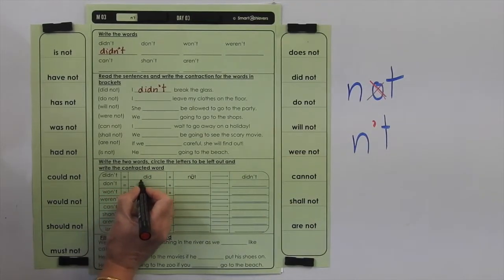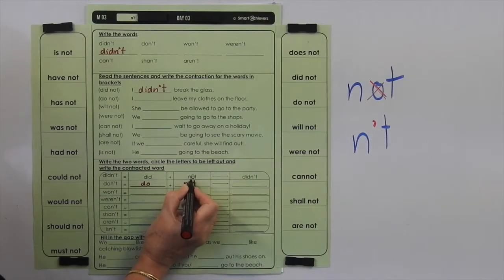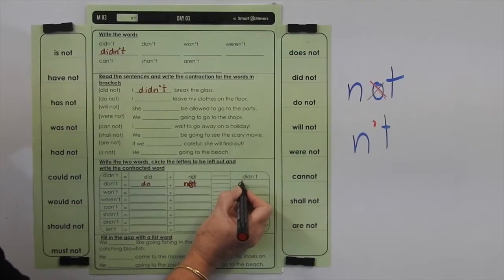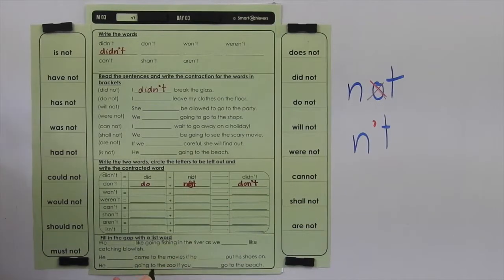So don't comes from the words do not. You've got to circle that O, because that's the letter you're taking out, and then you write don't, put the apostrophe in where you've taken out the O, and finish off the word.